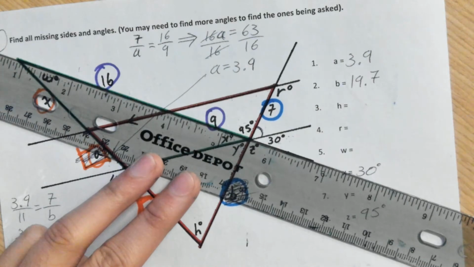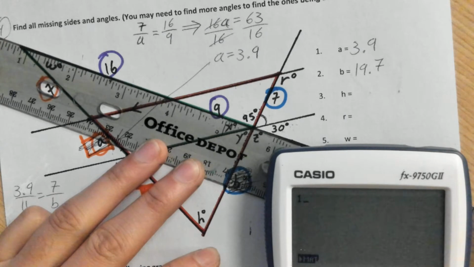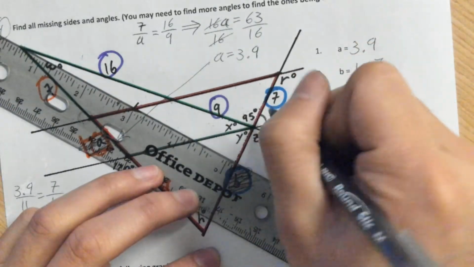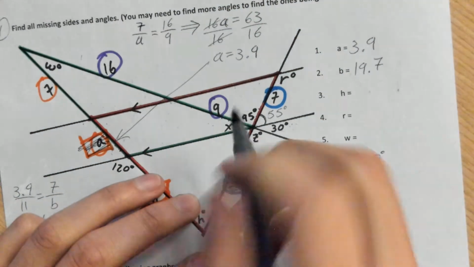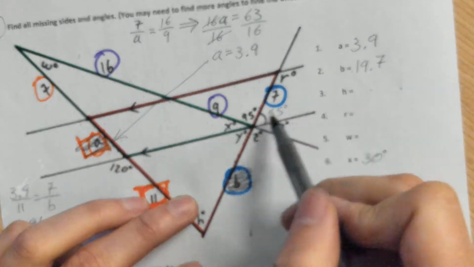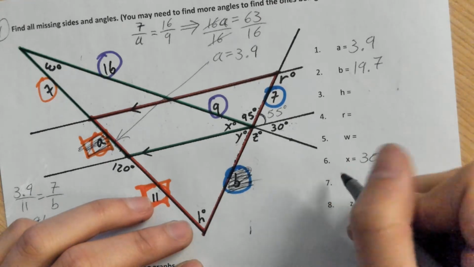You just take 180 and subtract the 95 and then subtract the 30, and whatever is left is the missing angle. In this case, this angle measures 55 degrees. I had to find this angle to find the value of y. Again, 55 degrees and y are the same thing. So y is 55 degrees.